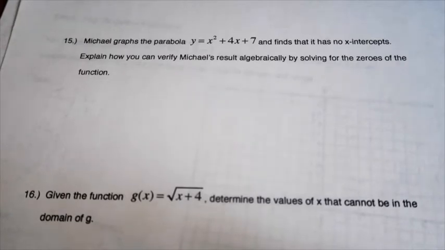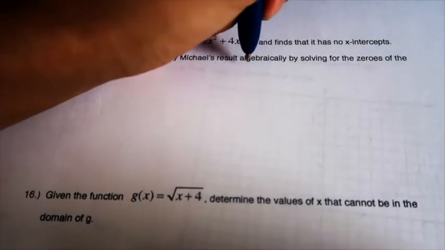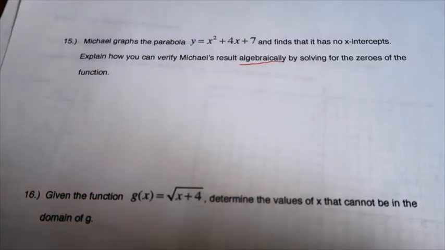Alright, let's look at number 15. It says, Michael graphs the parabola y equals x squared plus 4x plus 7 and finds that it has no x-intercepts. Explain how you can verify Michael's result algebraically by solving for the zeros of the function. Alright, so I'm going to highlight algebraically, because it wants us to do it algebraically, and solve for the zeros of the function.